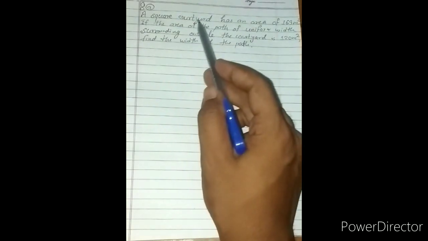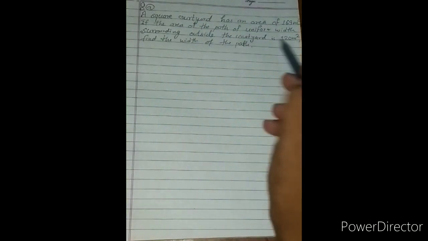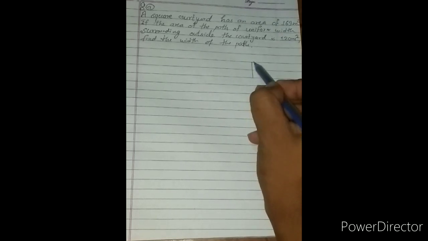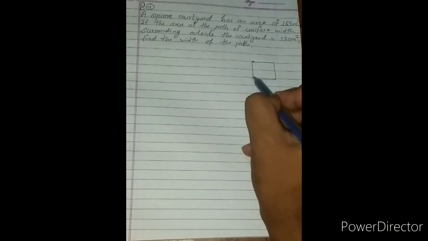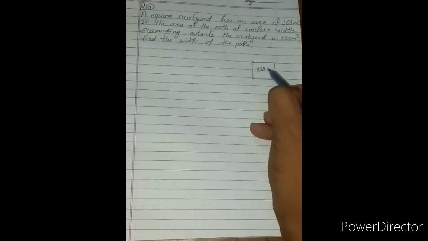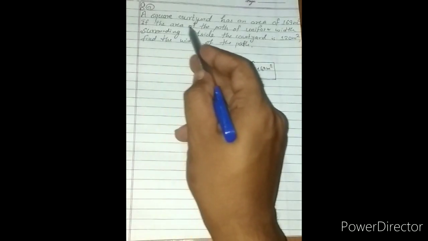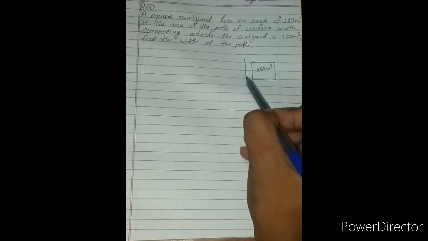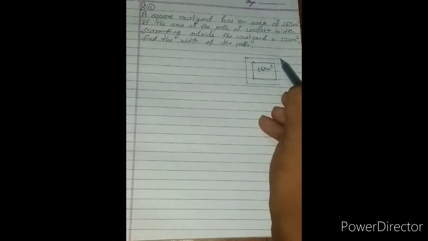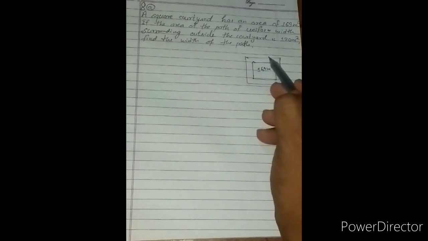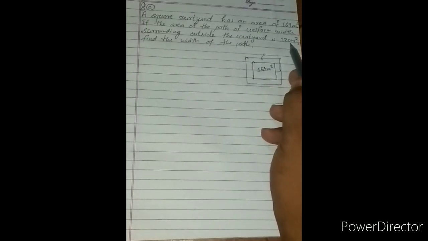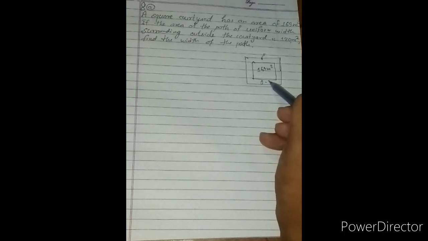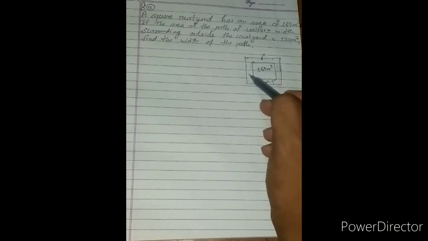Have to look at next question. A square courtyard has an area of 169 meters square. A square yard is there whose area is given 169 meters square. If the area of path of uniform width surrounding outside, and now it's outside, a path is made whose area is given 120 meters square. We have to find width of this path. Okay, uniform width, that's why these all are same length. We have to find its width.